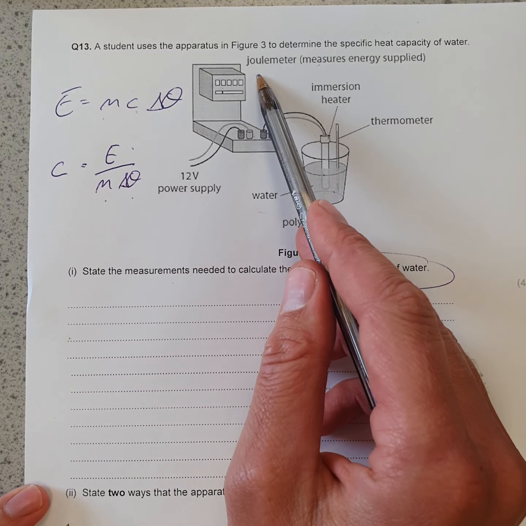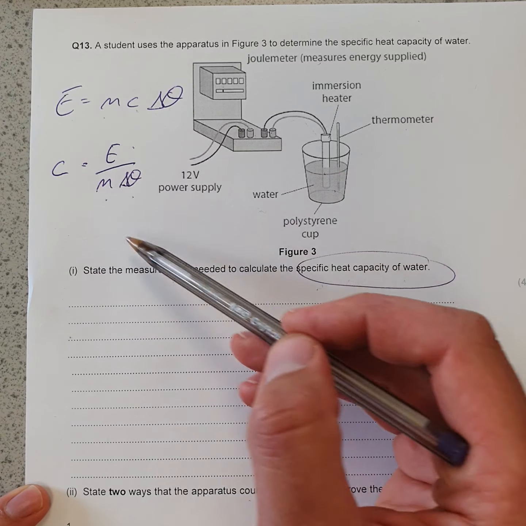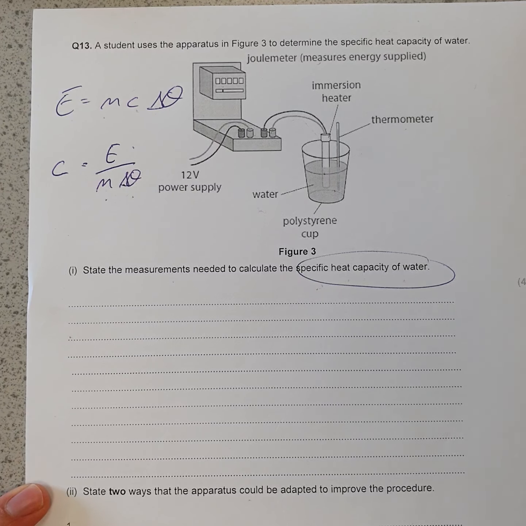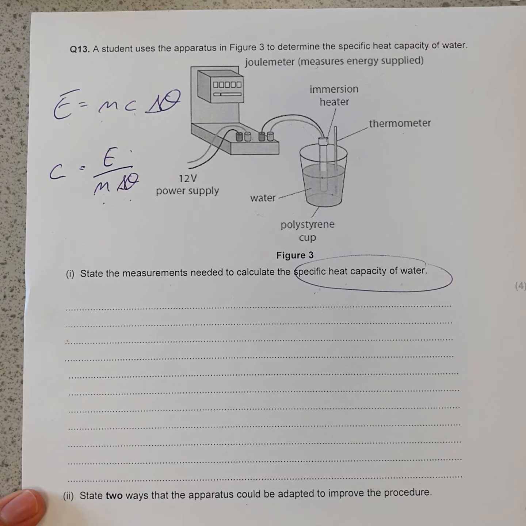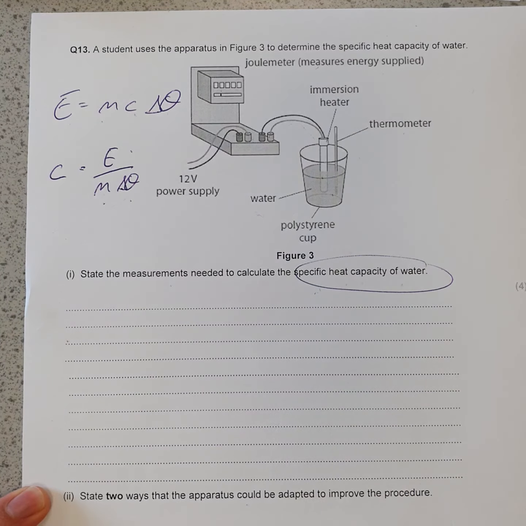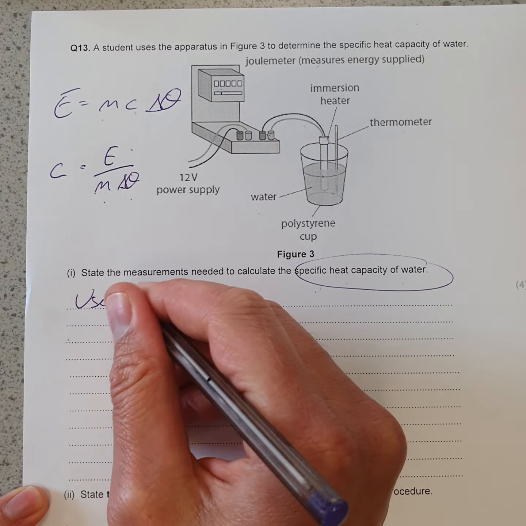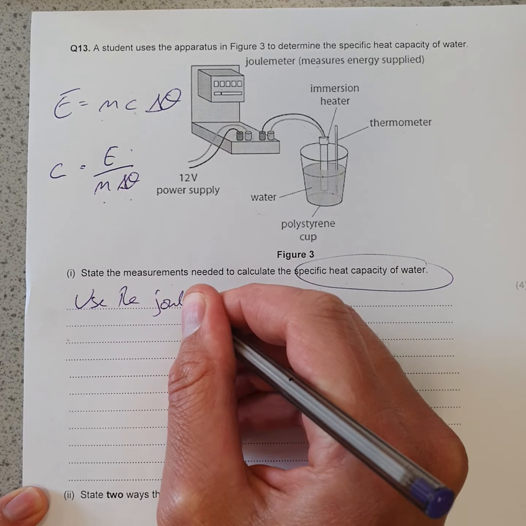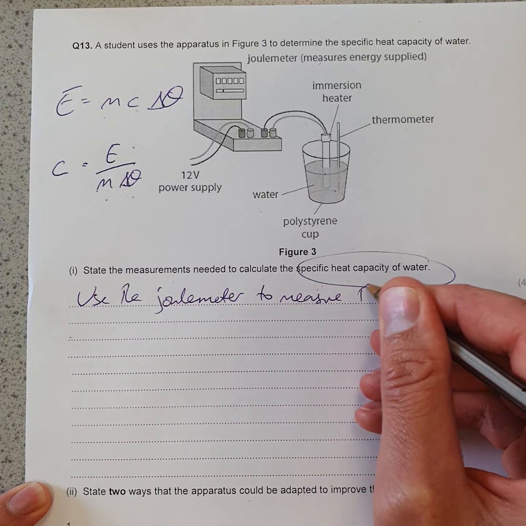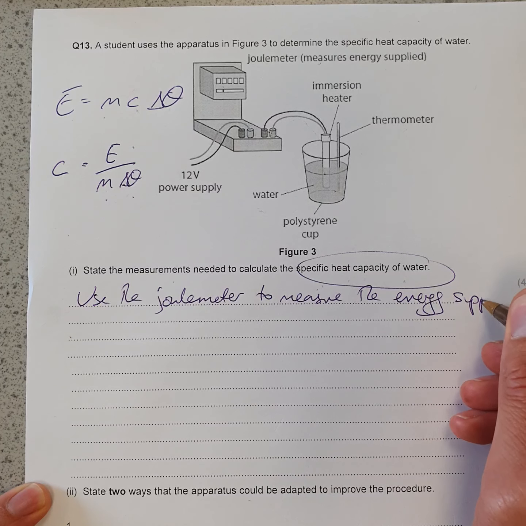Well, big clue here. Joule meter measures the energy, thermometer for the temperature, and we're going to need to find the mass, and that'll be those three complete. So let's make a little note of them. So the first thing is, let's go through it, the energy supplied. So we can say use the joule meter to measure the energy supplied.